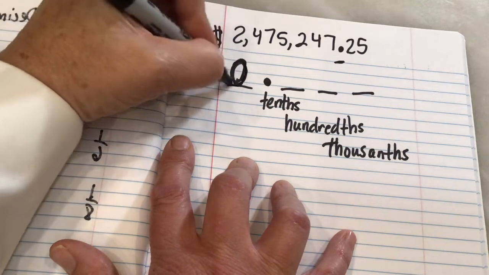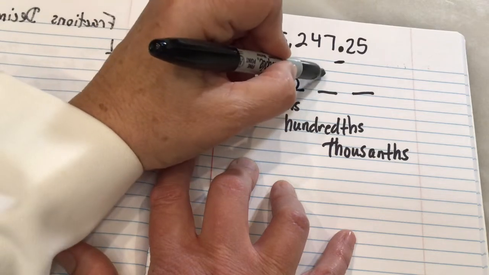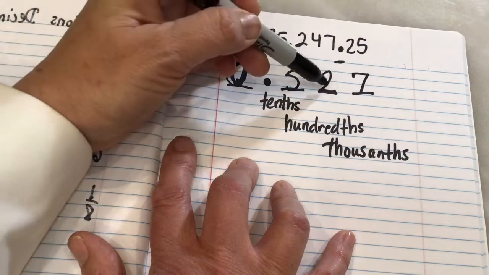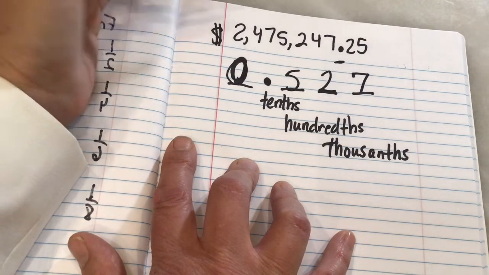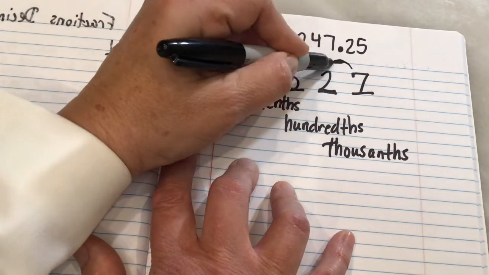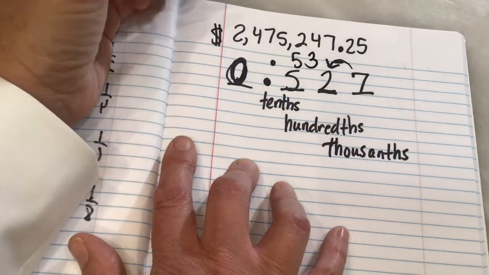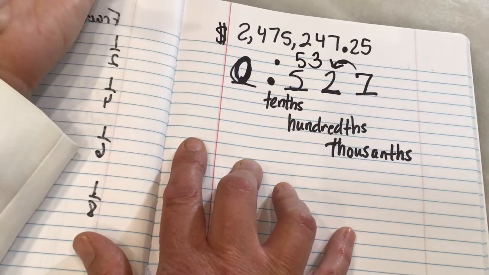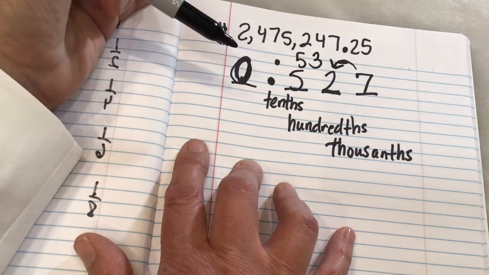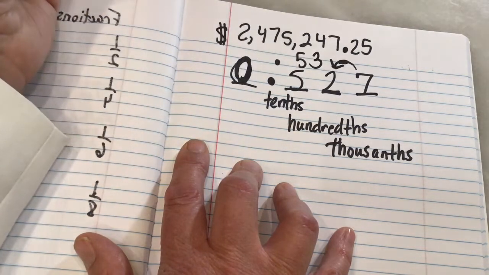So let's say I have 0 in this column. I have 5, 2, and 7. That's called 527 thousandths. And I can use this 7, and I usually, how much change do I have? I'll round up. I have actually now, let's round up and just say I have 53 cents. In fact, that's really how it works when you're doing taxes. That's how it works in the bank. Banks, rounding is up, rounding is on. 5 or more you round up, 4 or less you round down.